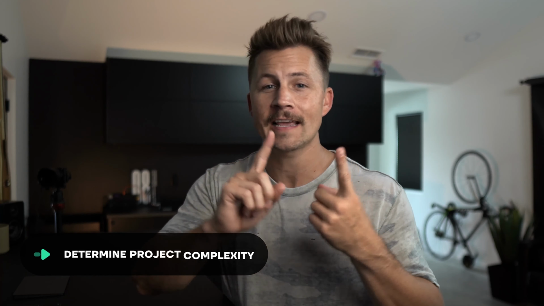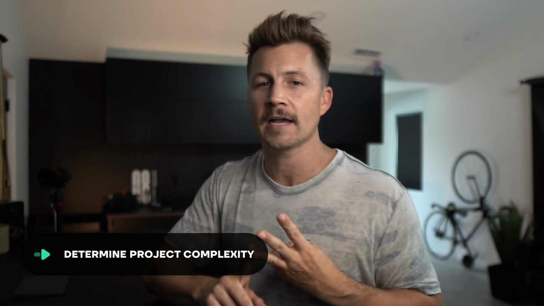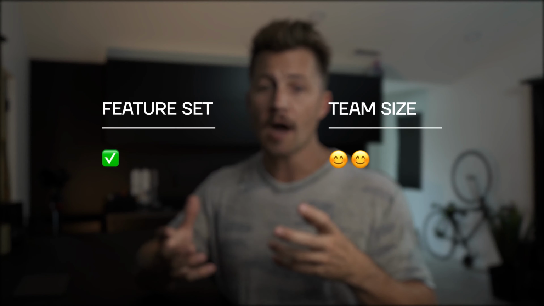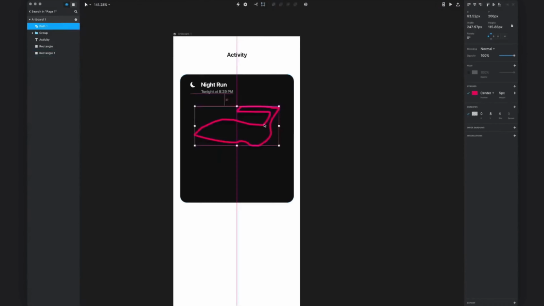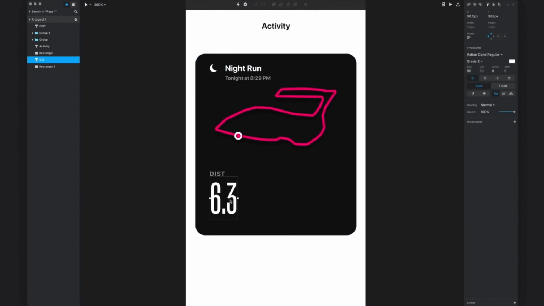Number one, getting started. Before you begin any UI project, you need to ask yourself, is this a low, medium, or high complexity project in terms of feature set or team size? If the feature set is simple or the team size is small, you can often get away with jumping straight into visual design without needing to do much whiteboarding and wireframing and all that.